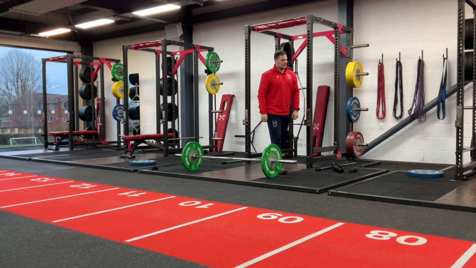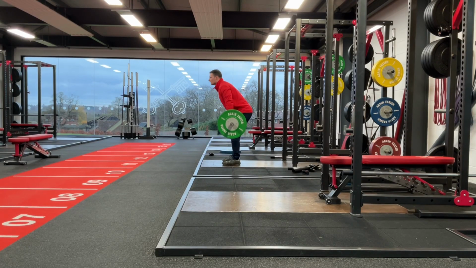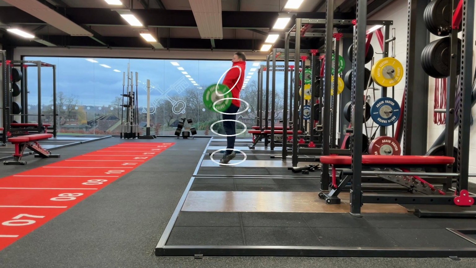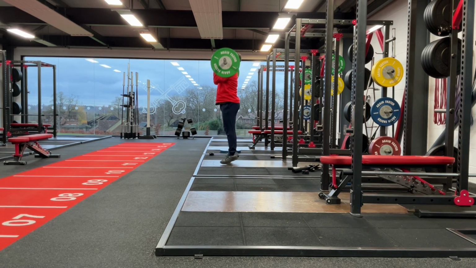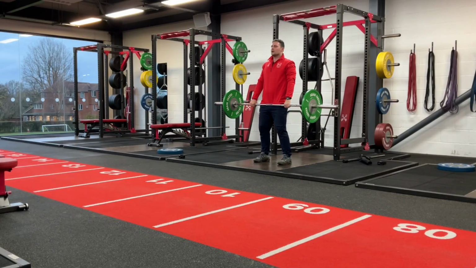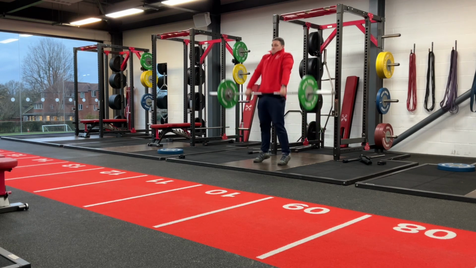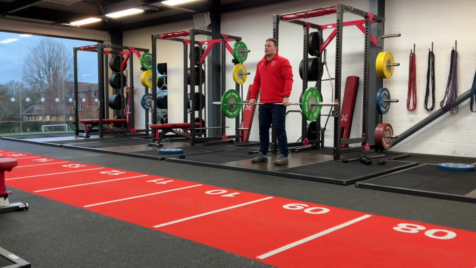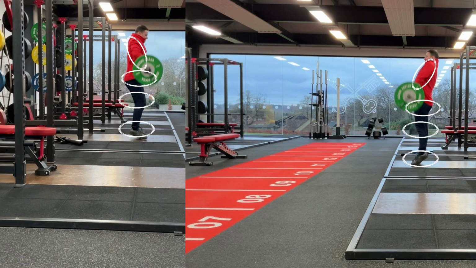Upon retesting, Harry demonstrates a significant improvement. He was able to properly sequence the movement and achieve full triple extension before initiating the arm pull. This correction maximizes his capacity to perform the lift, allowing him to lift heavier loads until his strength and stability capacities are reached. A side-by-side comparison clearly shows the improvement.